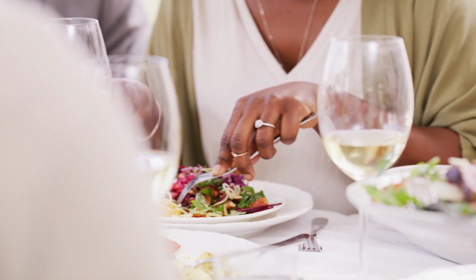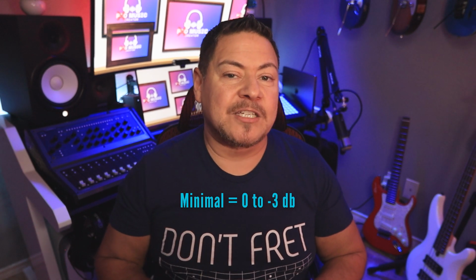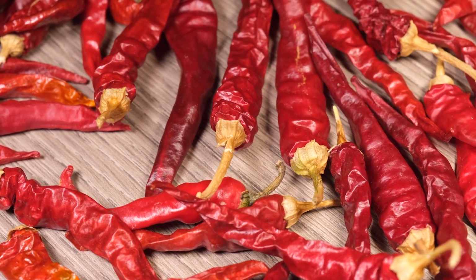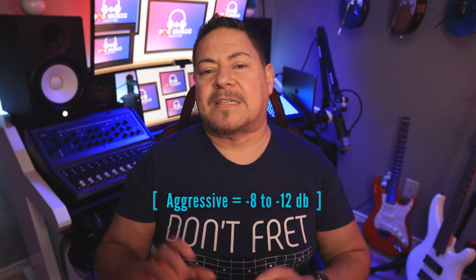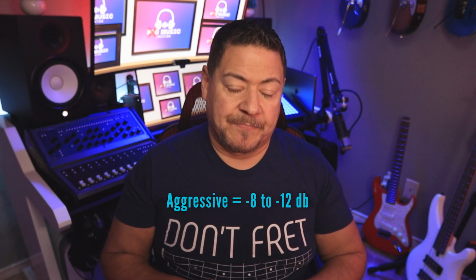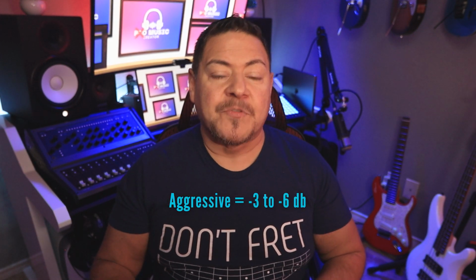You can go for a little kick with minimum, which is 0 to -3 decibels of gain reduction, or really turn up the heat with aggressive, which is -8 to -12 decibels of gain reduction. There's also controlled, which is -3 to -6. The choice is yours, but remember, too much of a good thing can be bad for you and your audio.